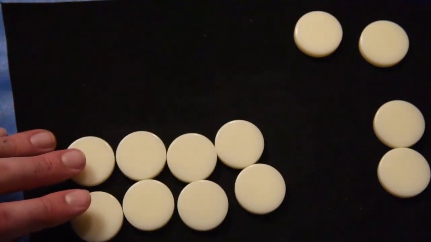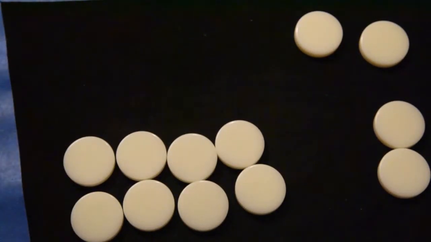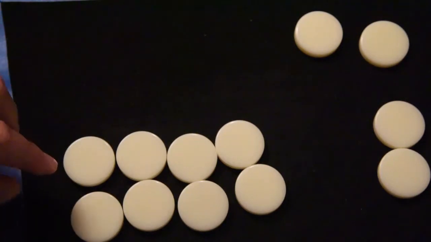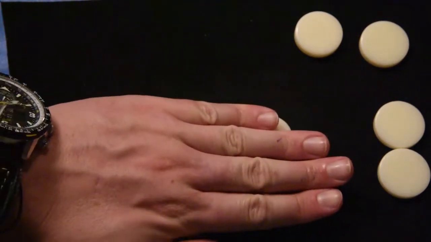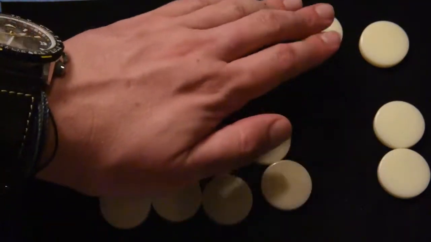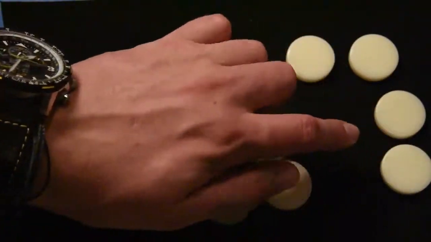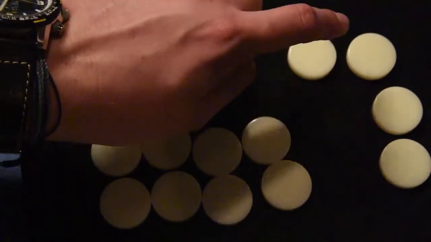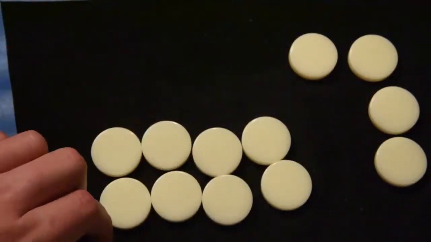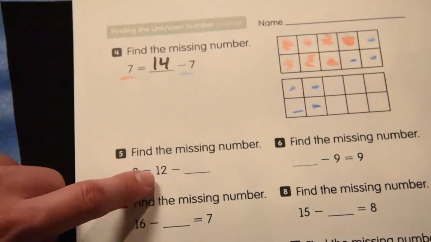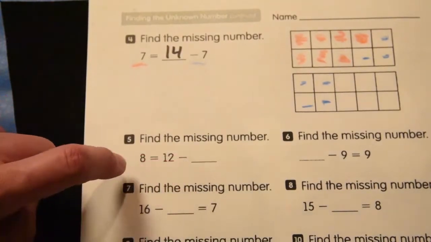So 8 equals 12 minus this. Or we can think of it as 8 plus this number. What is this number? 1, 2, 3. 12 minus that number equals 8.